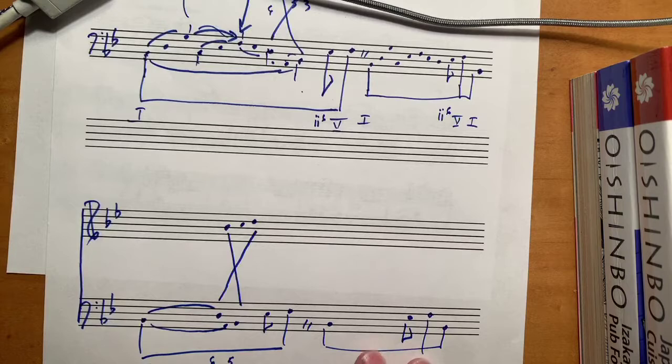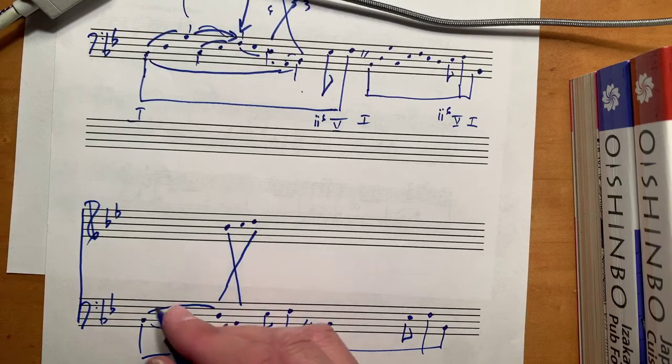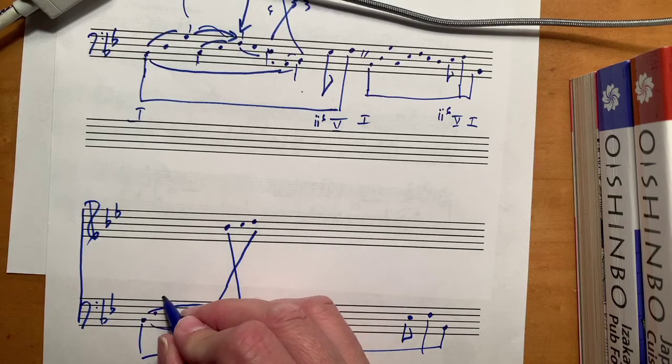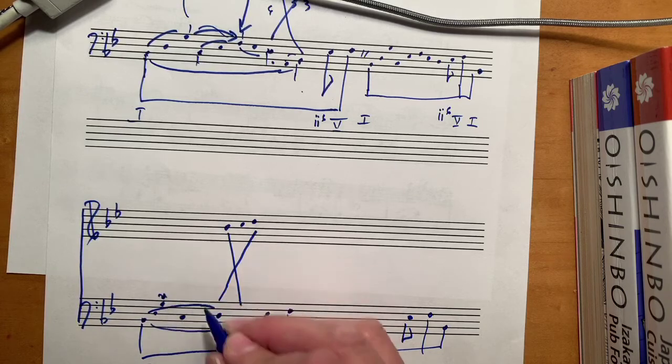And then the next step is to fill in this passing note, B flat up to D, take it down an octave, and then we just add in these other arpeggiations. Oops, not that. Okay.